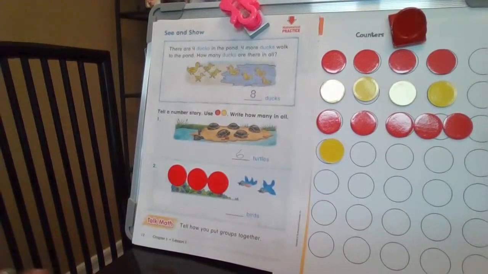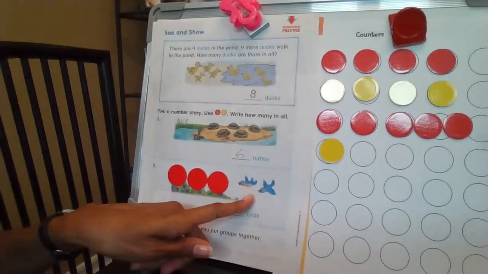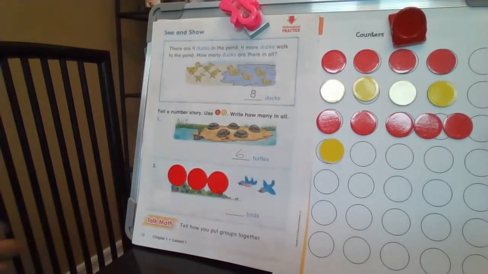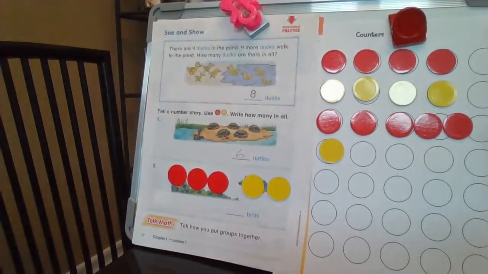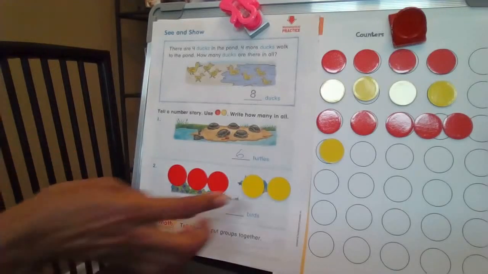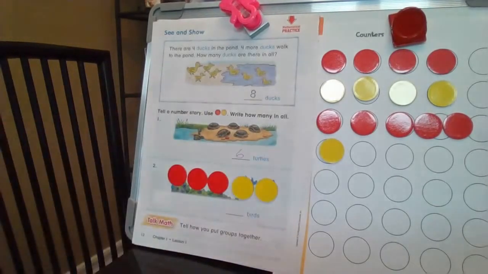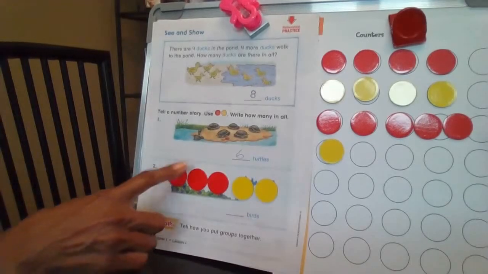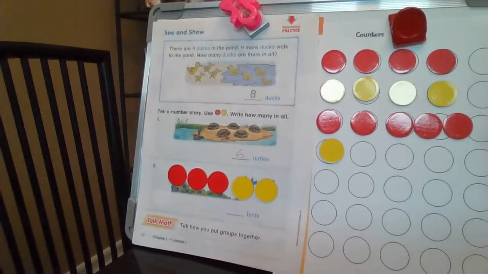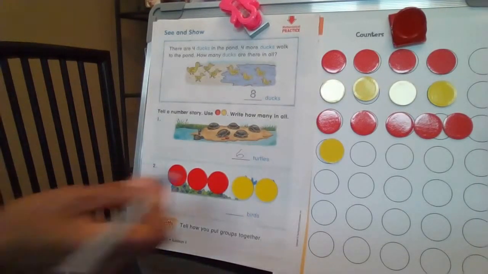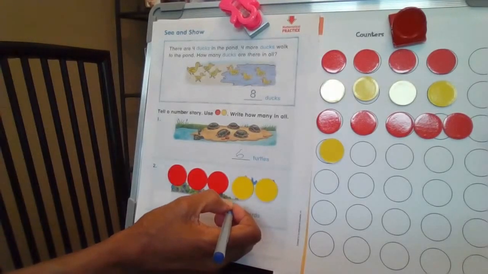Now I want to use a different color to show the 2 birds that are flying to the flower patch. 1, 2. In order to determine how many birds there are in all, I will join the 2 groups and then I will count them. 1, 2, 3, 4, and 5. There are 5 birds at the flower patch. Then I will write that number 5.